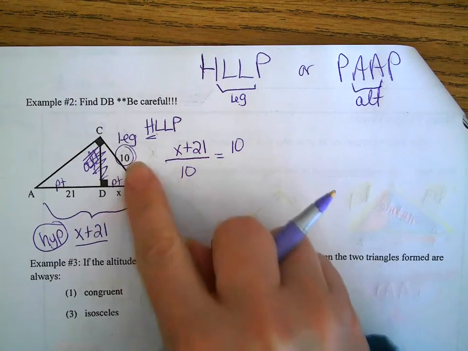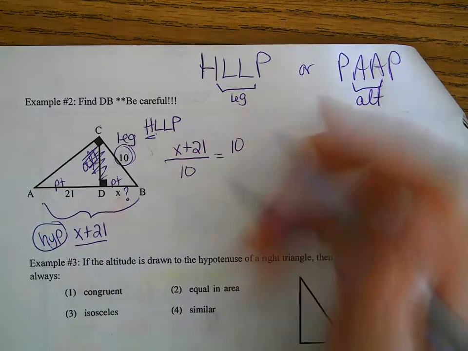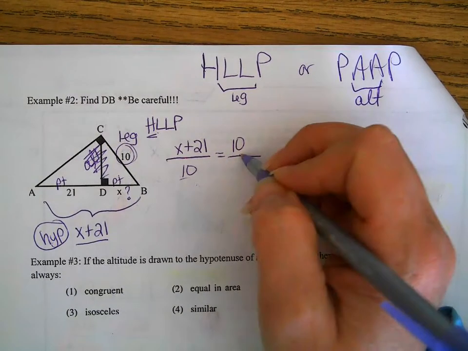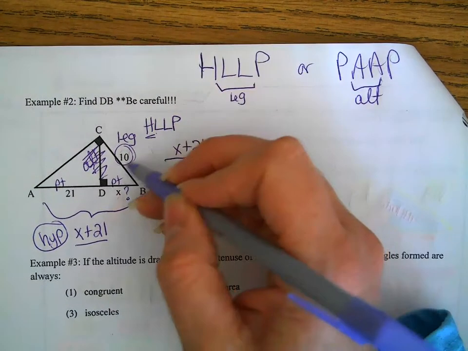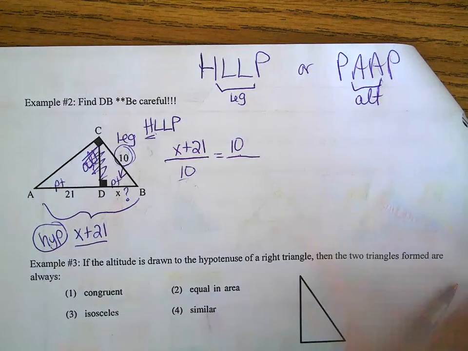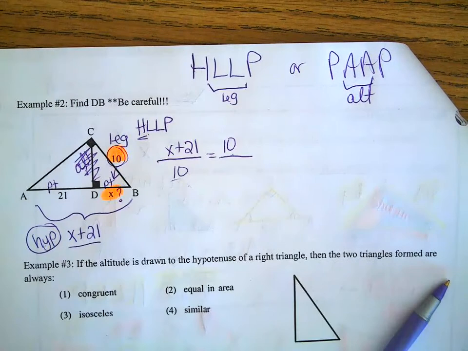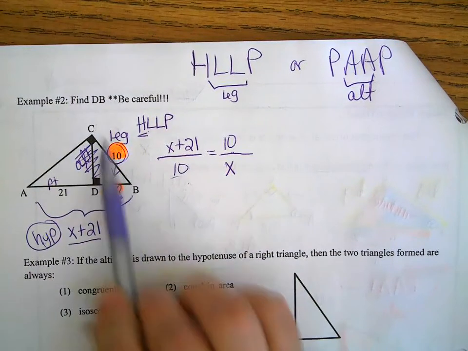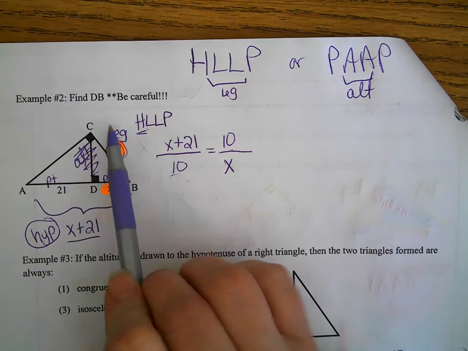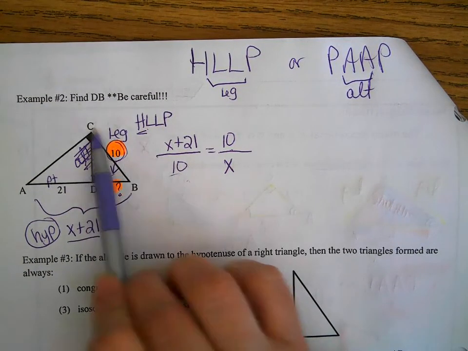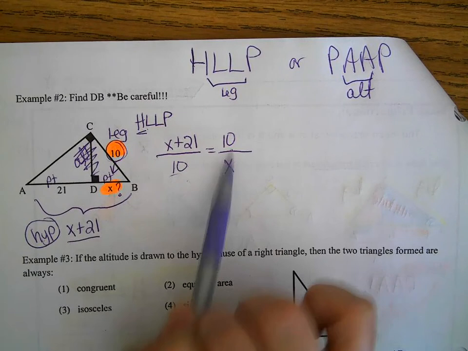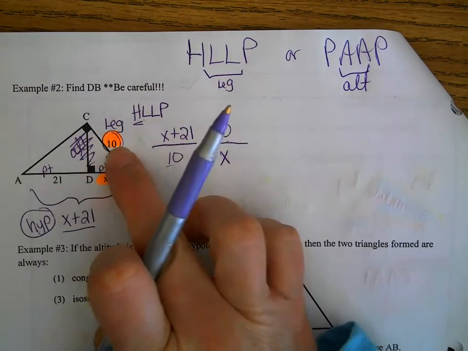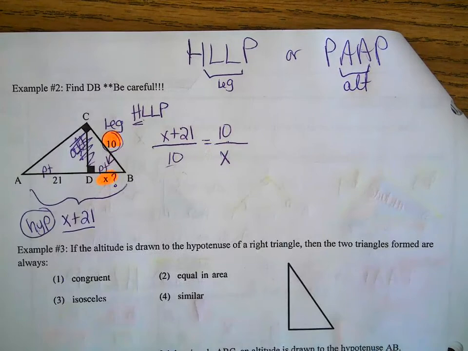So here, my variable isn't on my leg like it had been in the other questions. A number can repeat, but it's, again, the same thing, numerator to that denominator. The part that we need is the part closest to this leg, x. So again, the hypotenuse is to its leg, as the hypotenuse of this little triangle is to its leg x. So that's why we need the part closer. 21 doesn't have anything to do with that 10 over there. Okay, they're in 2 different triangles.